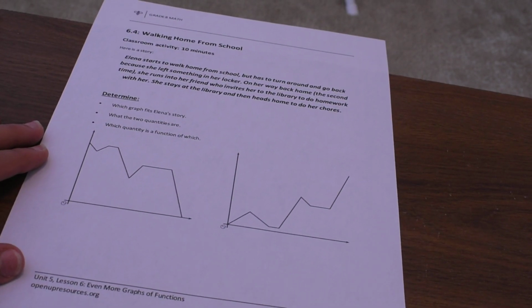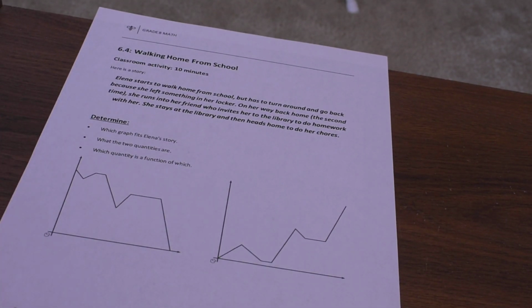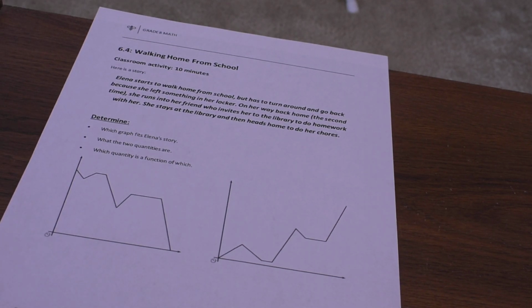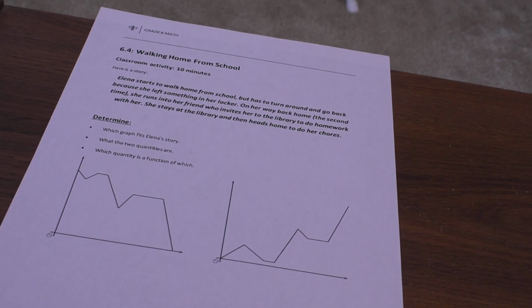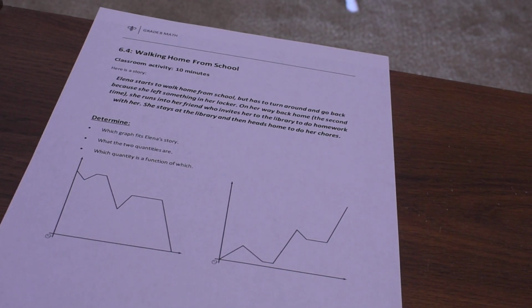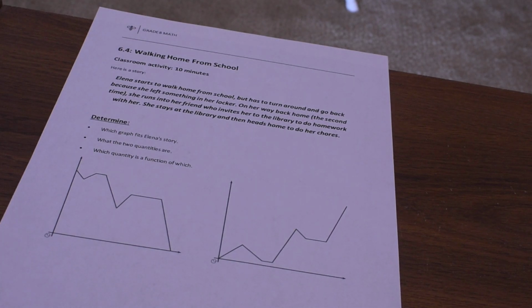All right, here's a different activity. I want y'all to do this one on your own and then look at my response, okay? So Elena starts to walk home from school, but has to turn around and go back because she left something in her locker. On her way back home the second time, she runs into her friend who invites her to the library to do homework with her. She stays at the library and then heads home to do her chores. So which graph fits Elena's story?